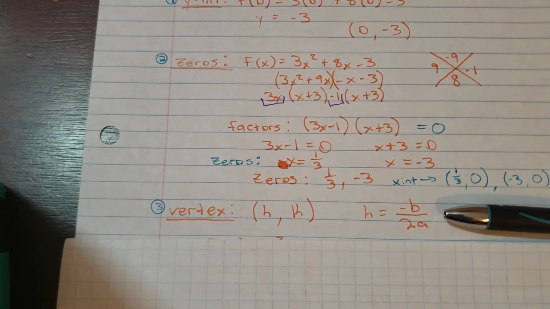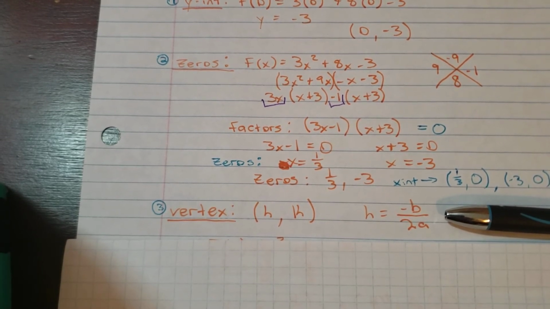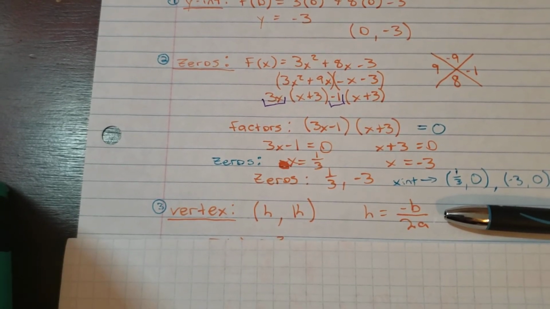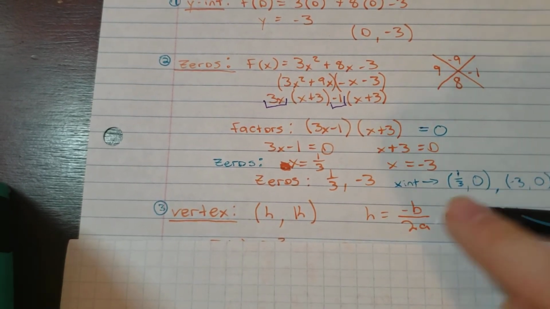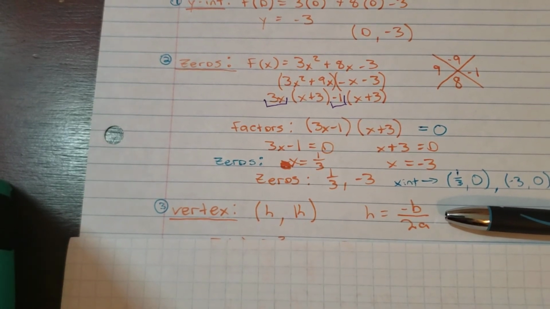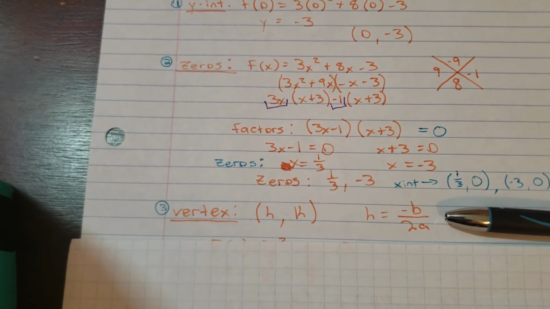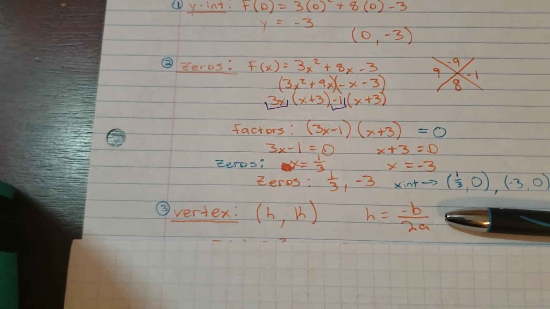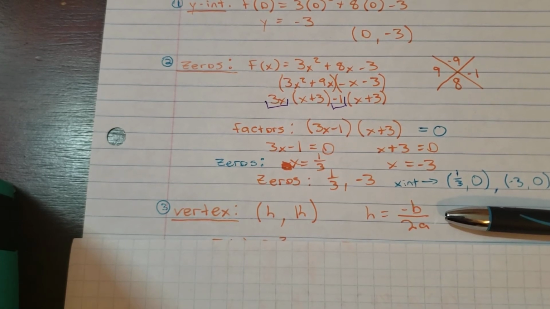I could hear you now going, what? It's that easy? And probably the rest of you going, what? But it really is. So we could solve for h. We don't need to do the whole graphing format. I know, you're welcome. Sorry that you had to do it beforehand, but it really is important to know how to do it. This is the quicker route.